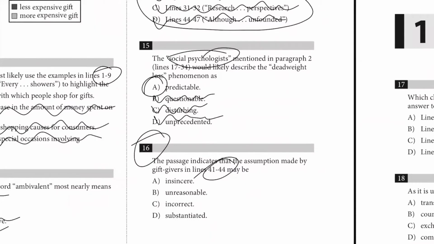So the passage indicates that the assumption made by the gift givers in lines 41 through 44, guys, what's the answer here? Based on the explanation provided.